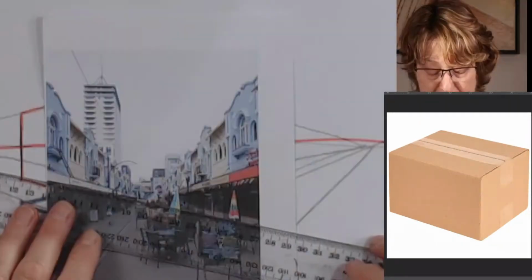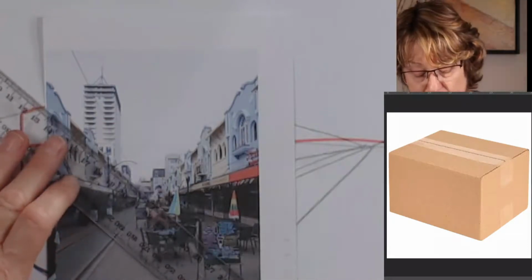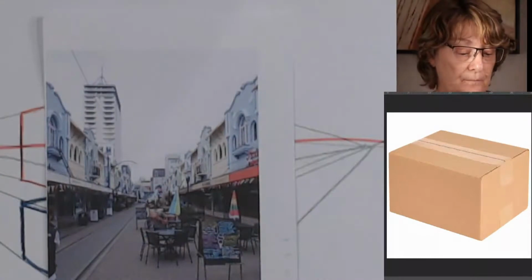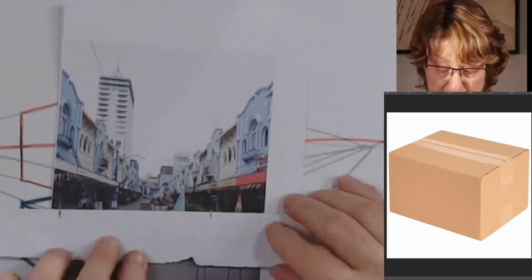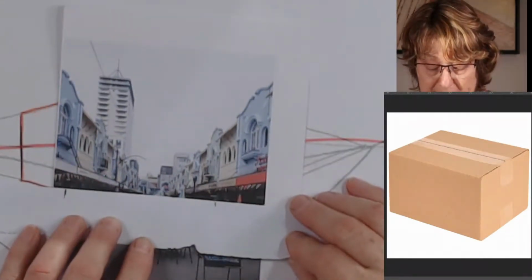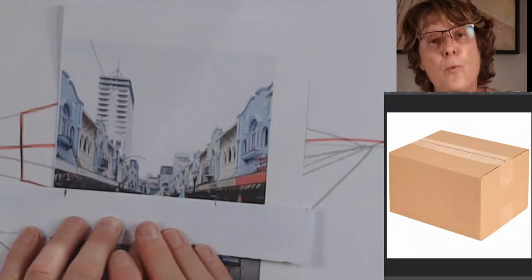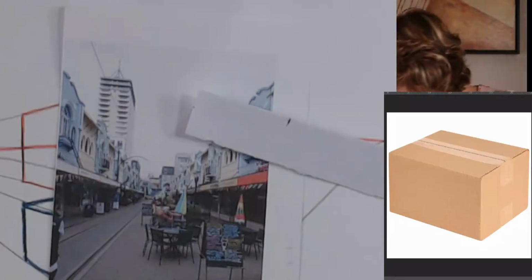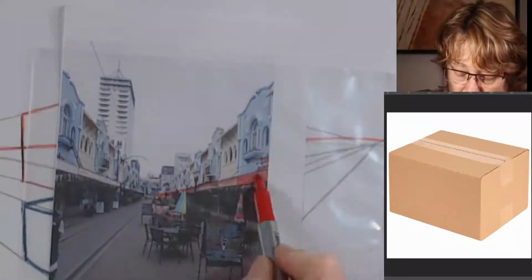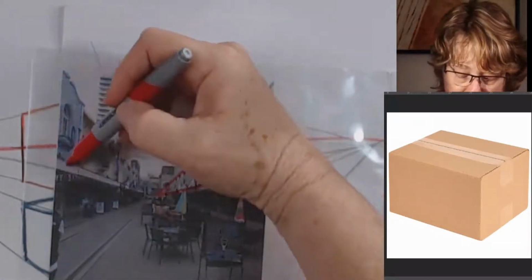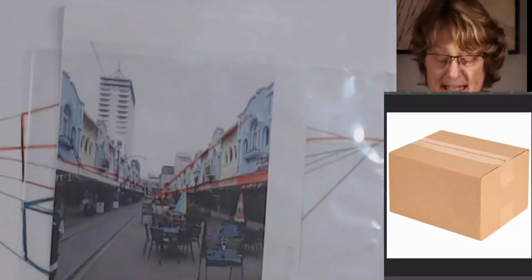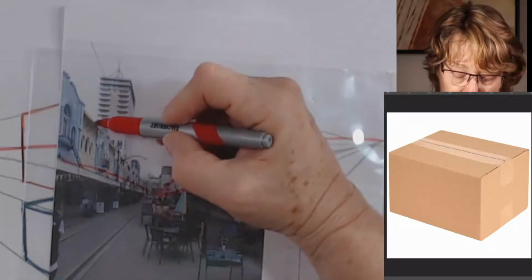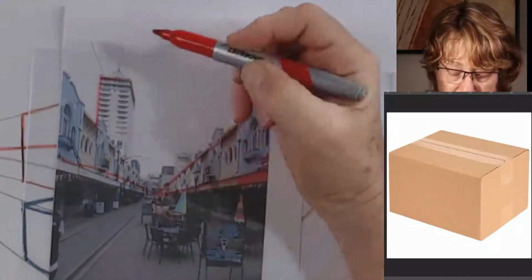How does this now relate to when you want to draw buildings and when you want to draw boxes? This little mall, all of these lines are going down towards that central vanishing point that's in the middle there, right? However, not only do we have a vanishing point there, all these lines are converging at that vanishing point. So most of this is single point perspective. However, have a look at this building here.